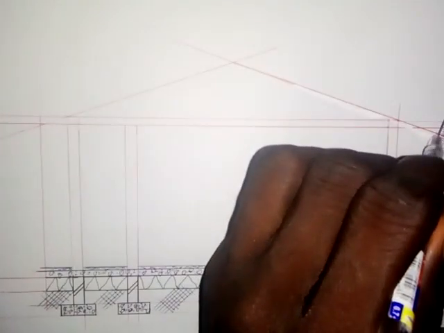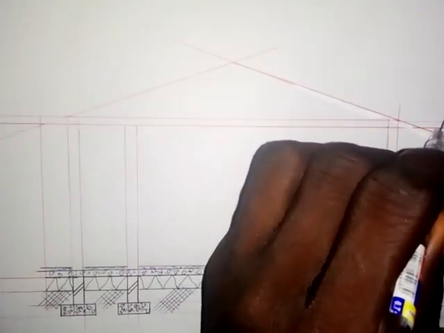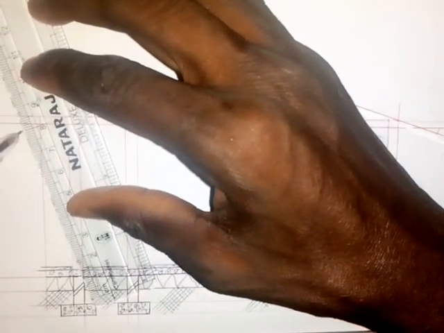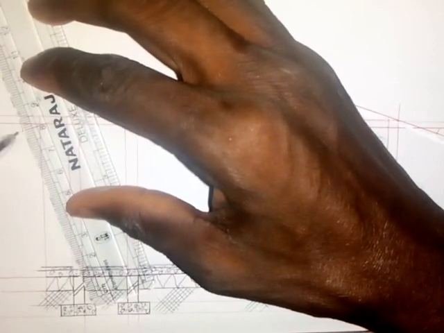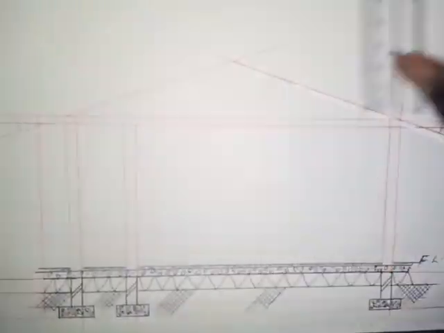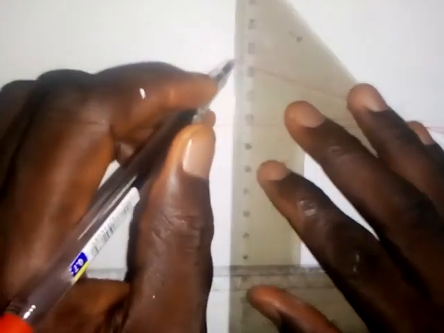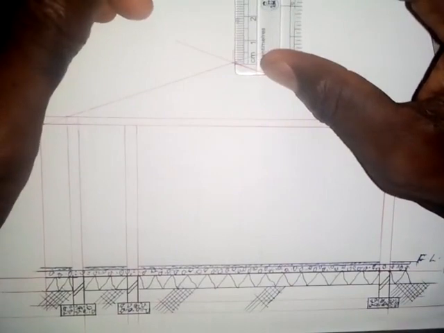So take about 3 millimeters up here. Likewise, we come here and take 3 millimeters, a little bit up like this, and we're going to draw a vertical line here.